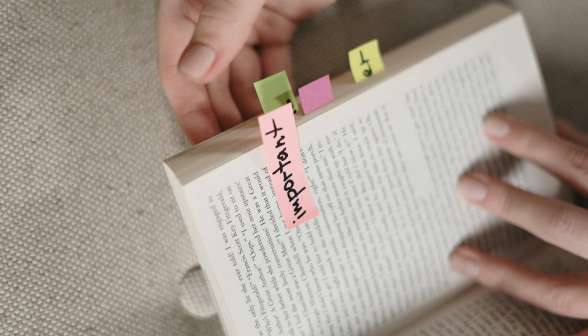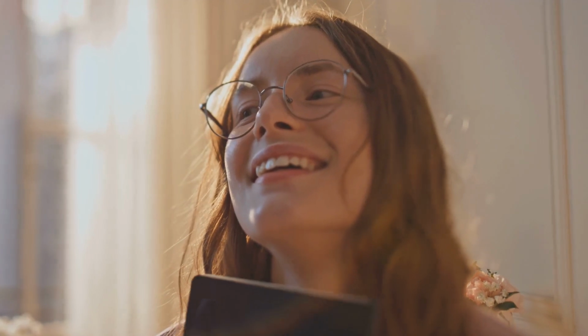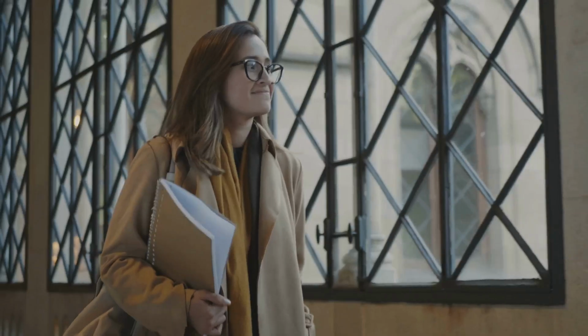Remember, you've got this. With the right preparation, dedication, and a positive mindset, you'll be well on your way to achieving your OET goals. Now go out there and crush it.